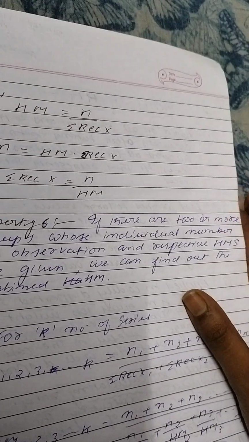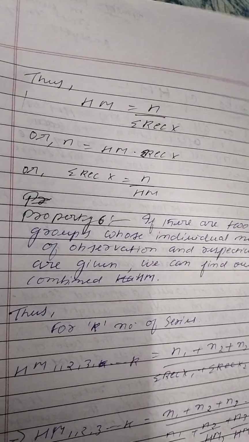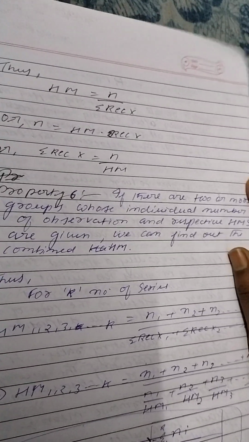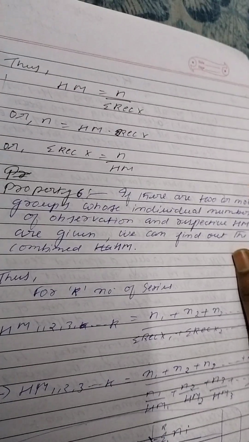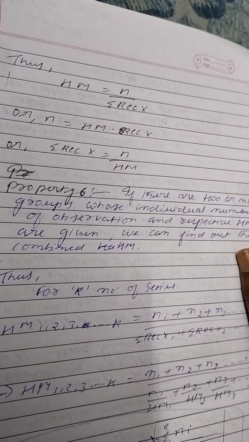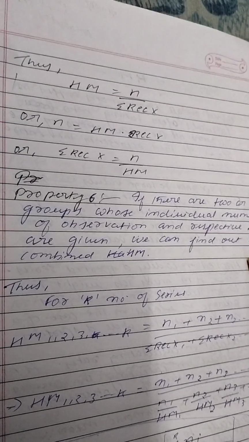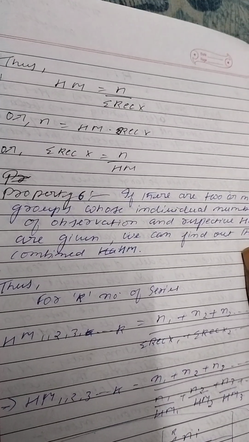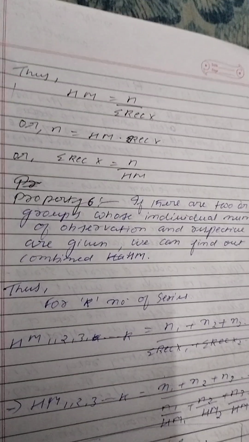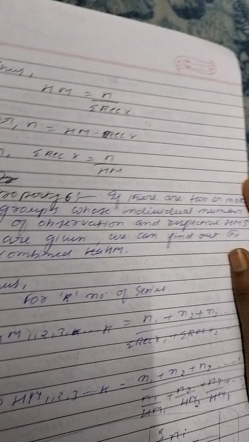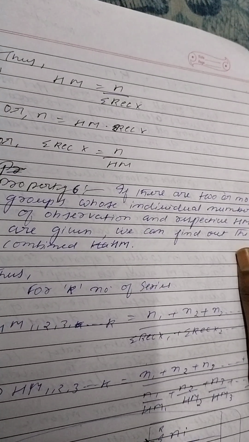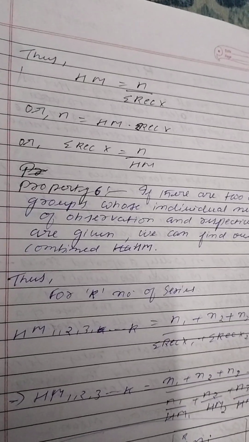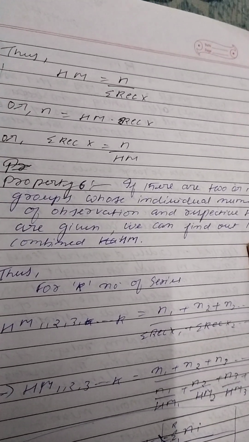If there are two or more groups whose individual numbers of observations and respective HMs are given, we can find out the combined HM. It is similar to the arithmetic mean, where the property of the combined mean is there.